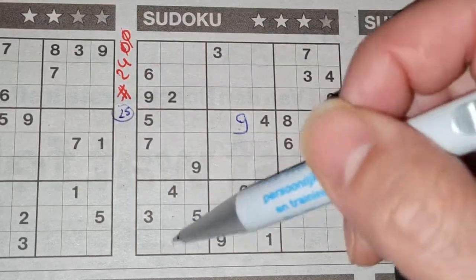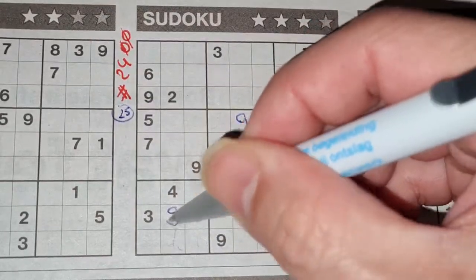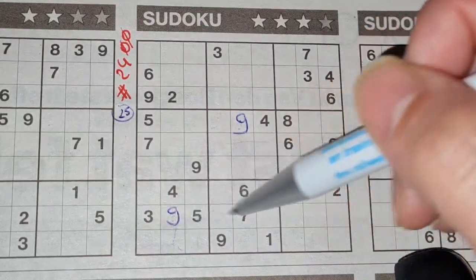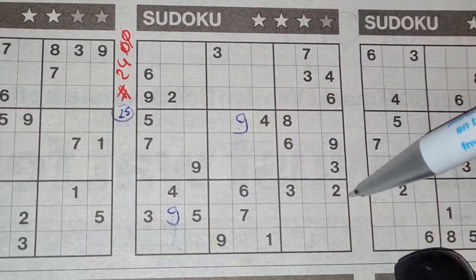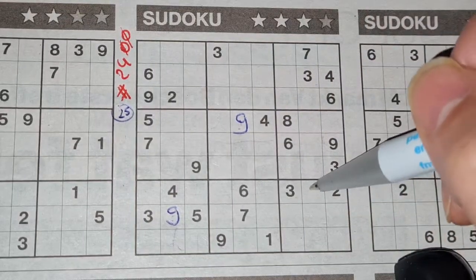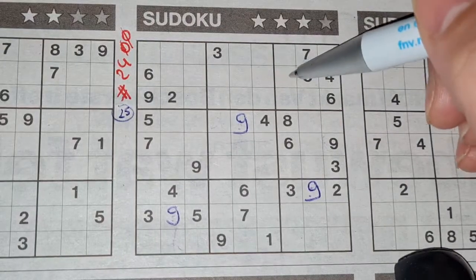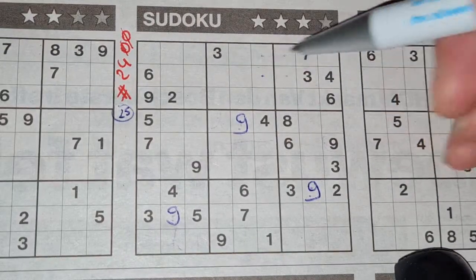Oh, there we see there 9. No 9 there. 9 should be there. 9 in the third and last row, 9 in the row above. So in that row, the only place for the 9 should be there. And then I cannot continue with the 9.